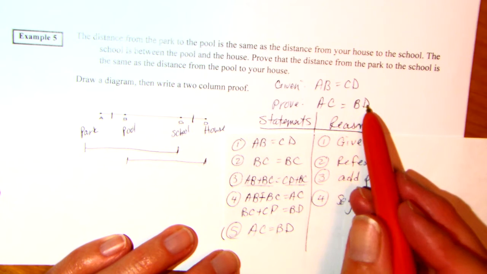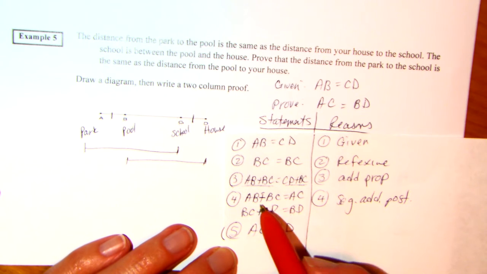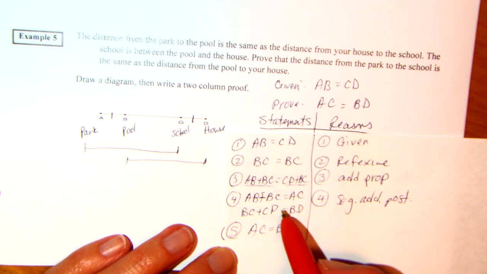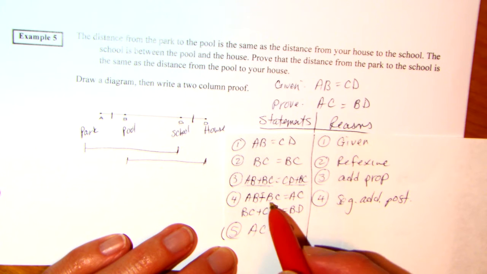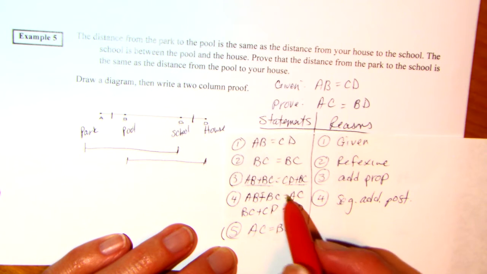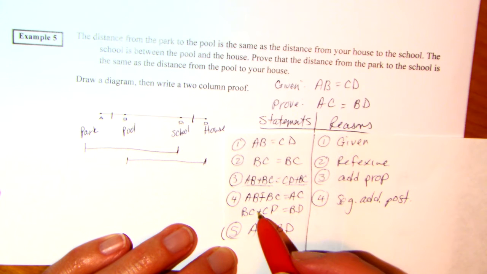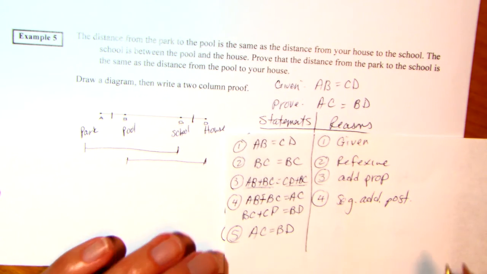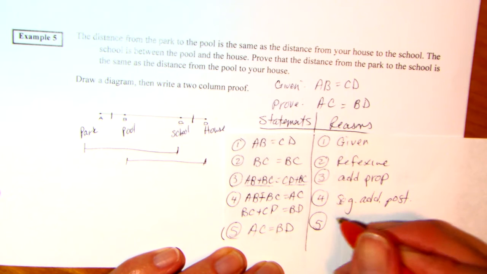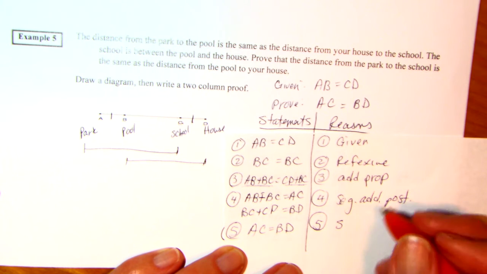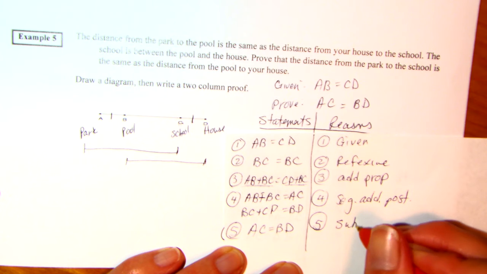Check to make sure that's what you're looking for. So by using the segment addition postulate, if I replace these two with that, we get AC equals BD. And that's substitution. I'm basically substituting, replacing.